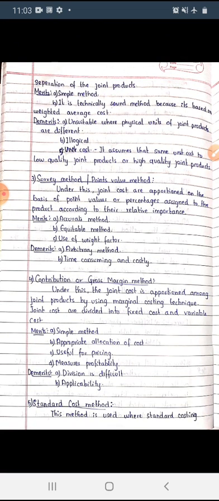Contribution or gross margin method. Under this method, joint cost is apportioned among joint products by using the marginal costing technique. Joint cost is divided into fixed cost and variable cost, and the variable or marginal cost of the joint cost is apportioned on the basis of the weight and quantity of each product.